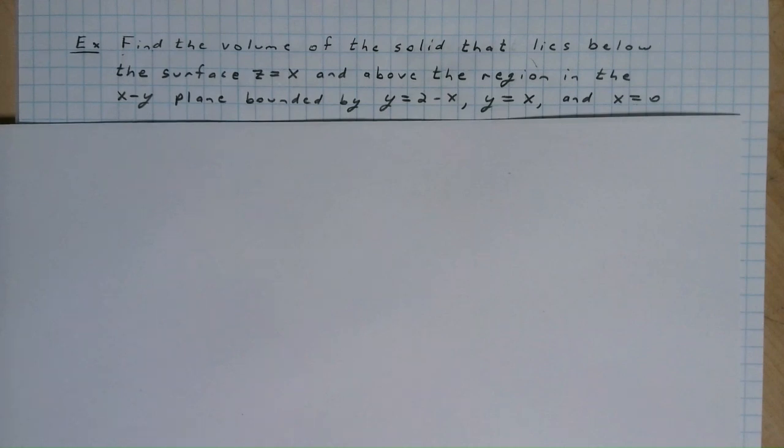We're going to do the double integral for this next problem in two different ways. We're going to integrate with respect to y first, then we're going to integrate with respect to x first. So take a look at this example.